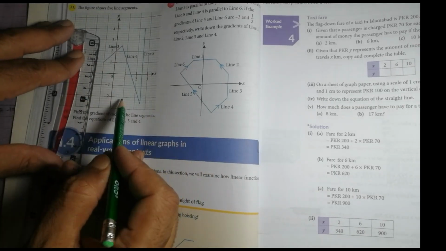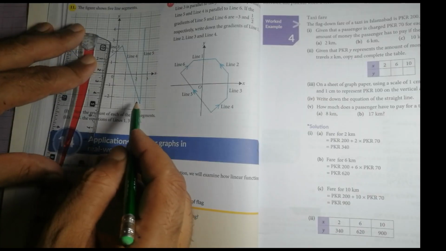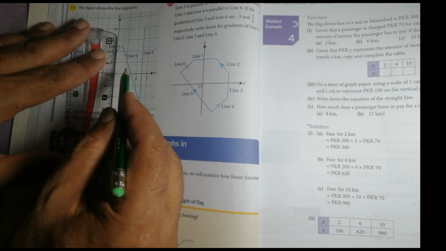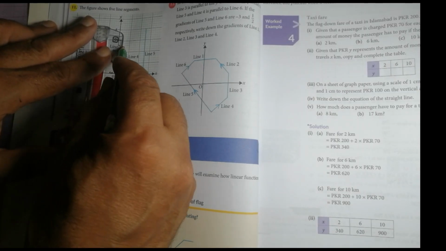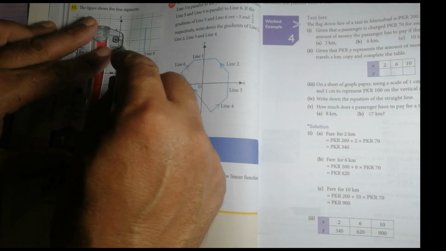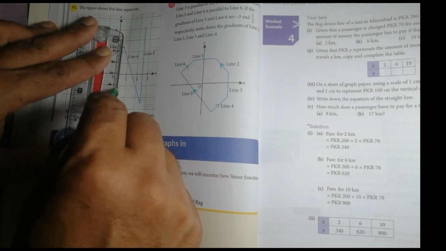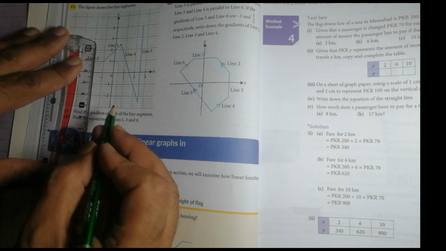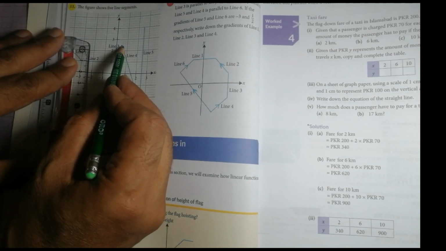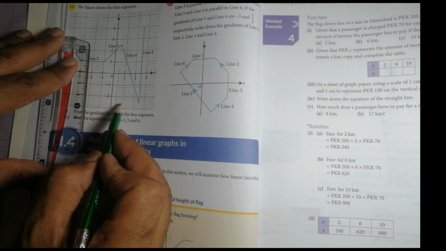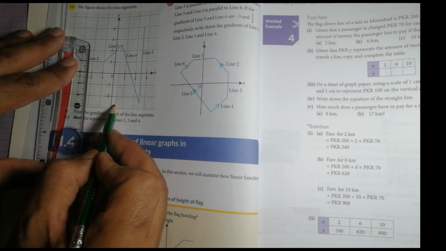What is the gradient for this line? You can take, for example, prominent points. The direction is downward. From here to here, this was 2.5, and here it is also 2.5.